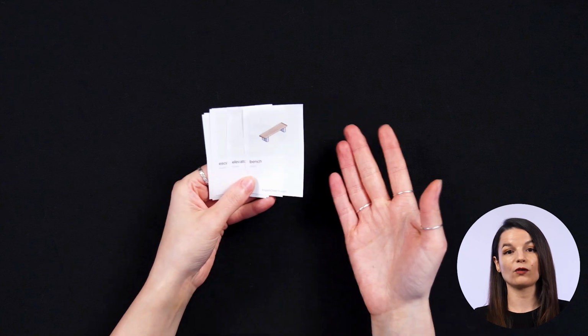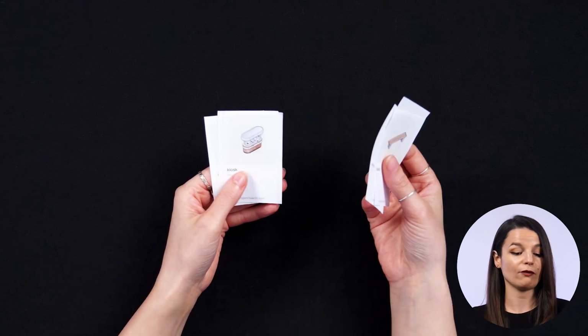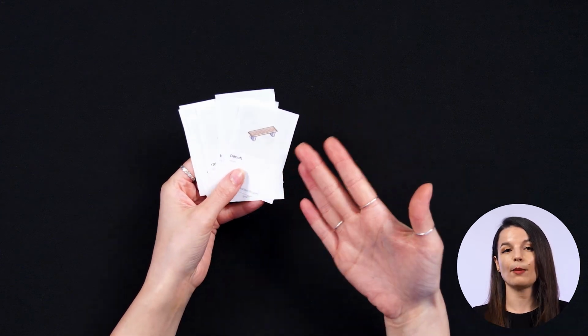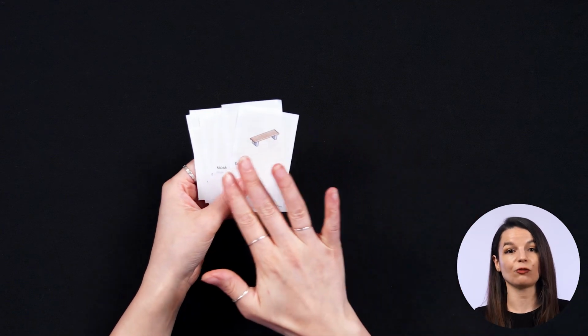So one of the ways, of course, that you can do this is just to go through the flashcards and review them for a few minutes a day to refresh your memory. But I also want to talk a little bit about some different strategies that you can use with these cards so you get different types of practice.